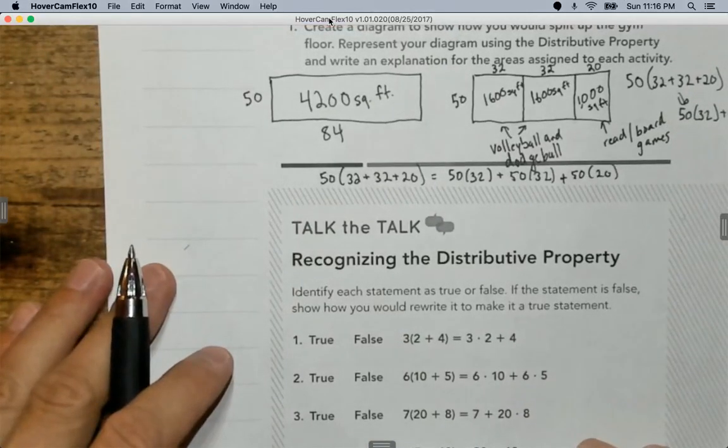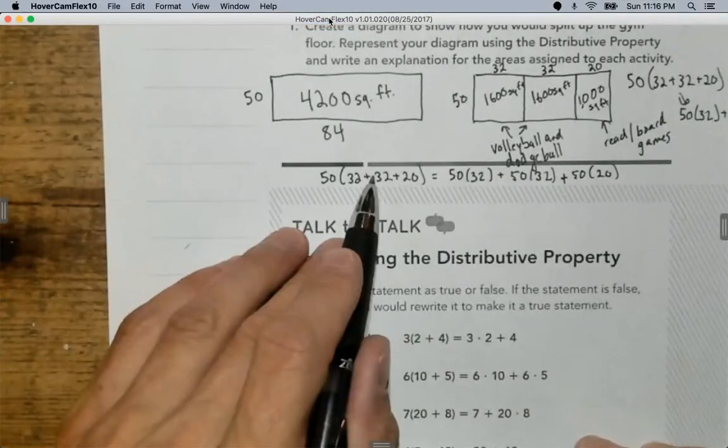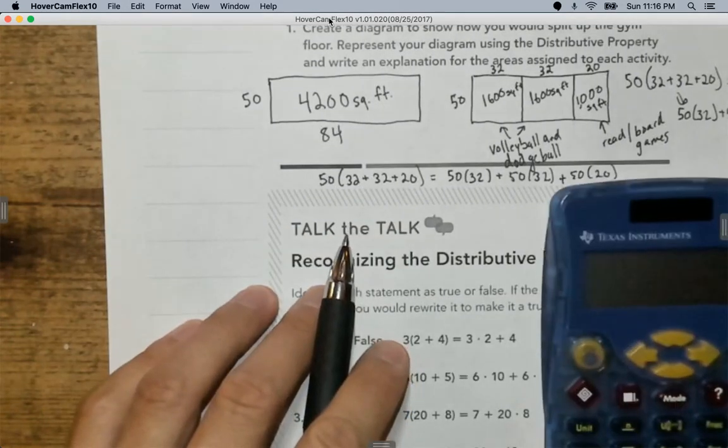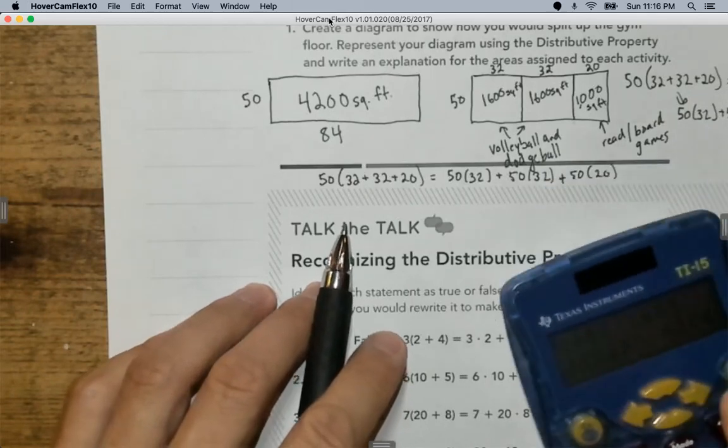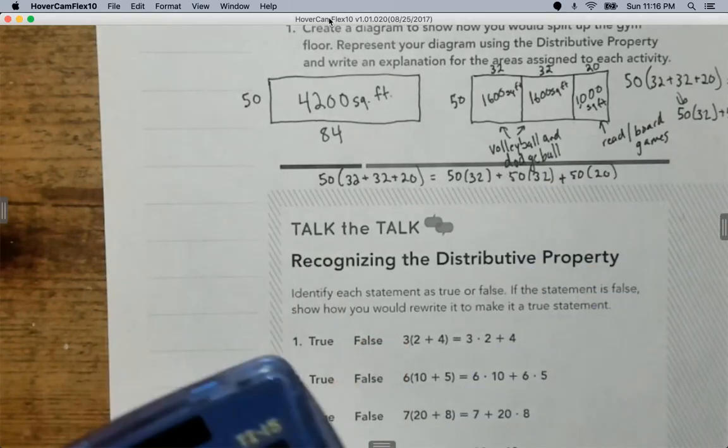If I add these all together, it'd be 50 times 84, which is 4,200 feet. For this one, it would be 1,600 square feet. So if I add that together, 1,600 square feet plus 1,600 square feet plus 1,000 square feet, I get a total of 4,200 square feet. So my answer stays the same. I'm just splitting up how I'm doing this.